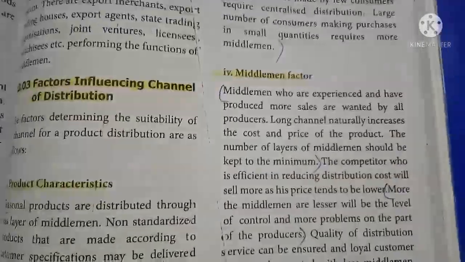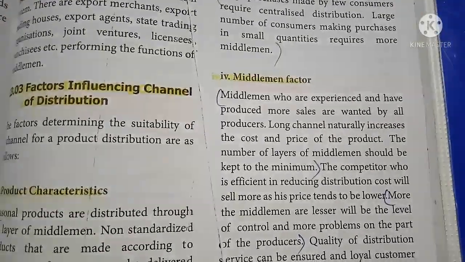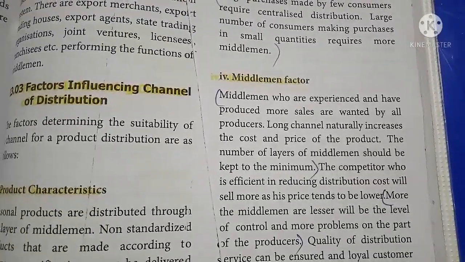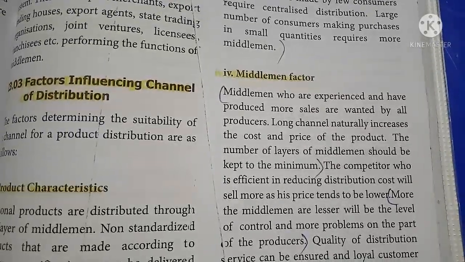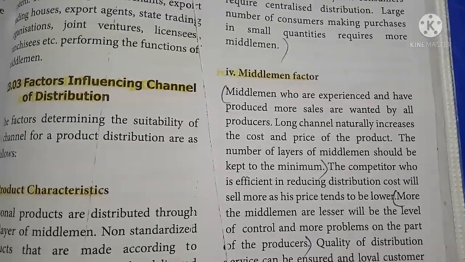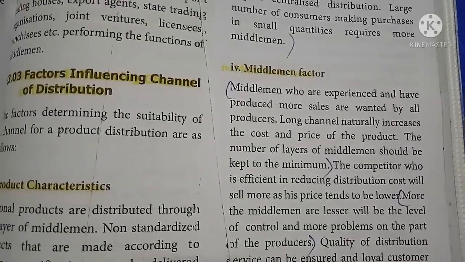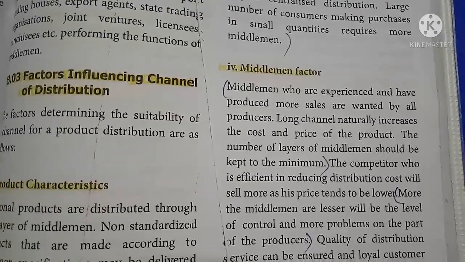Next, middlemen factors. Middlemen who are experienced and have produced more sales are wanted by all producers. That is, the middleman's talent and specialty should be analyzed. Those who are experienced in marketing can sell more products, so they are the people needed by business people.